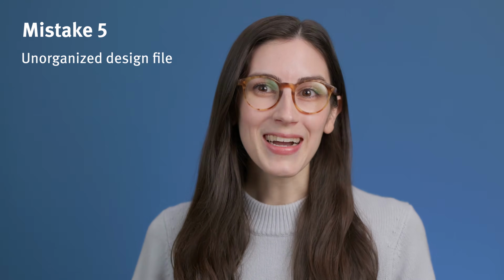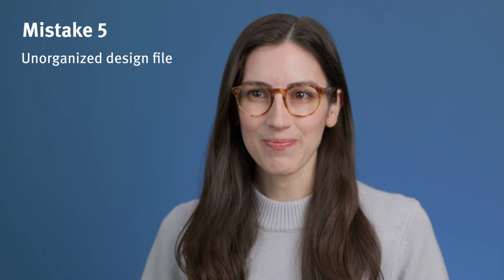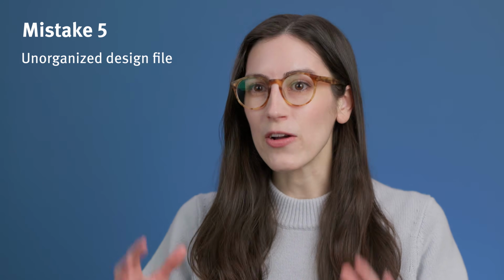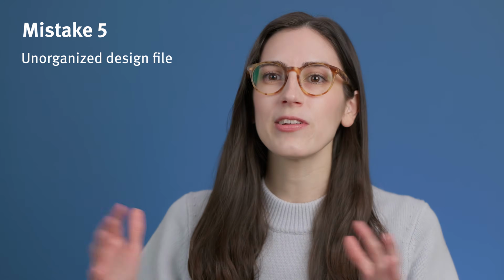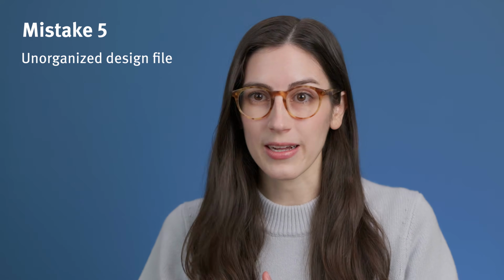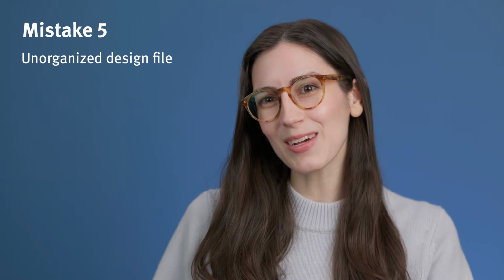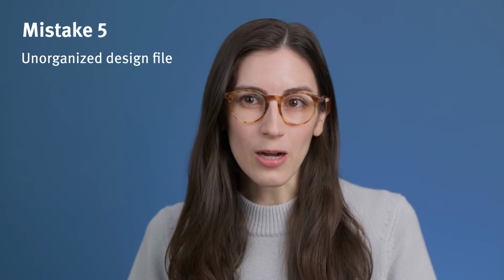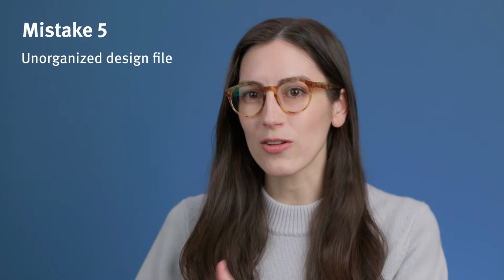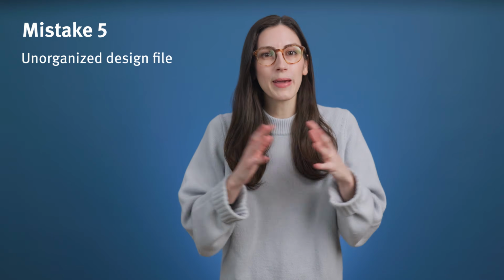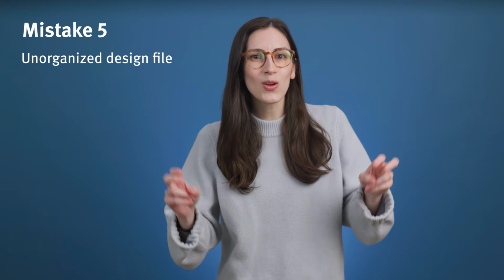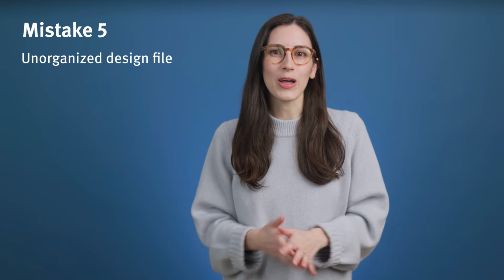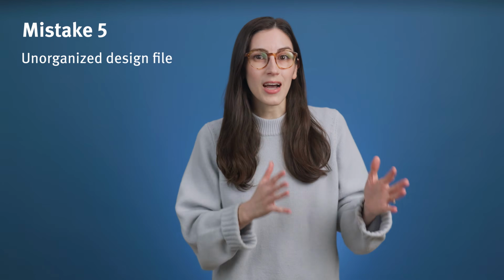Number 5, not keeping an organized design file. I'm not talking about having every layer named correctly and every detail spelled out in a very organized manner. No, I'm talking about making it clear to developers when you're still exploring design options or when a design is ready for their comments. Keeping a page dedicated to Playground or Workspace will help developers know when designs are not ready to discuss.